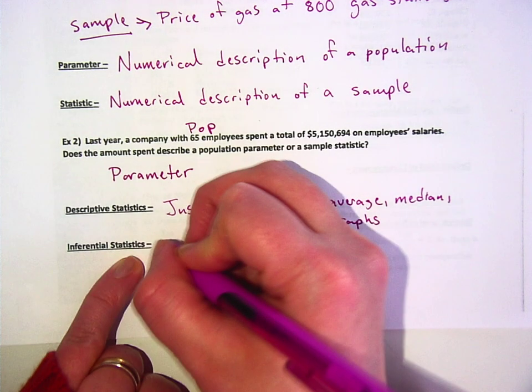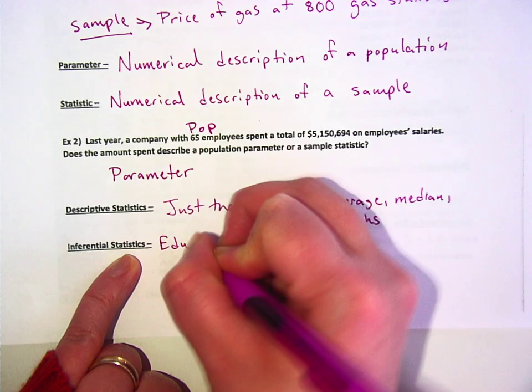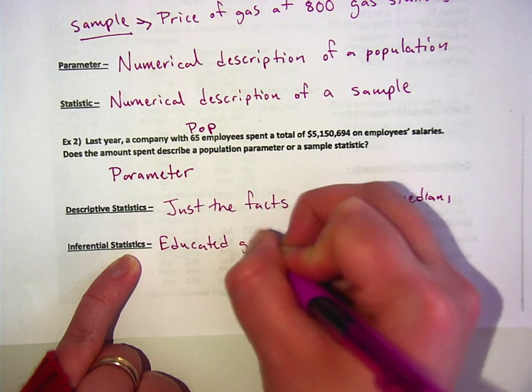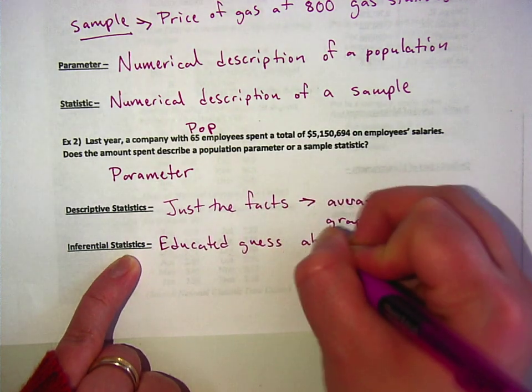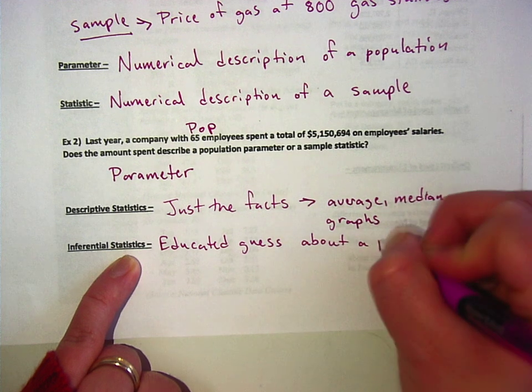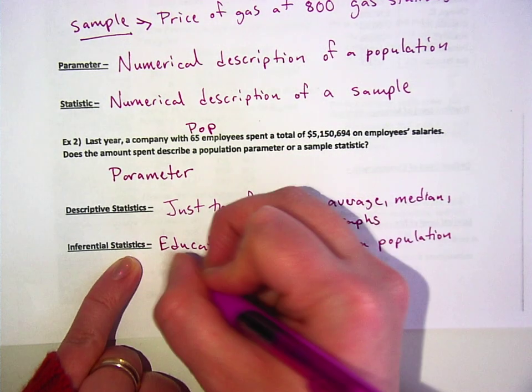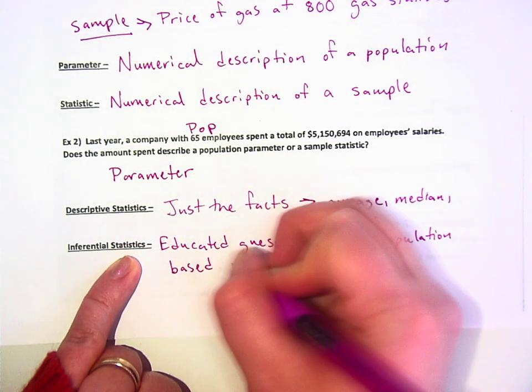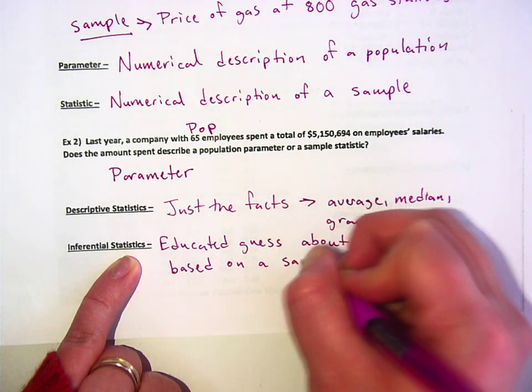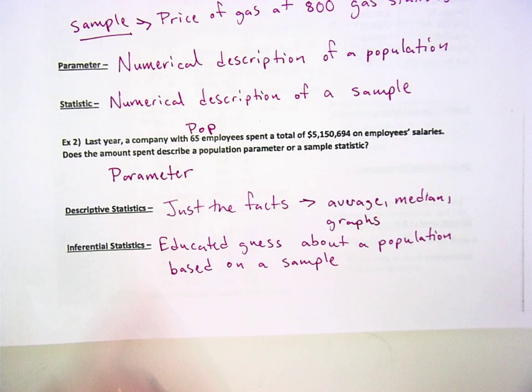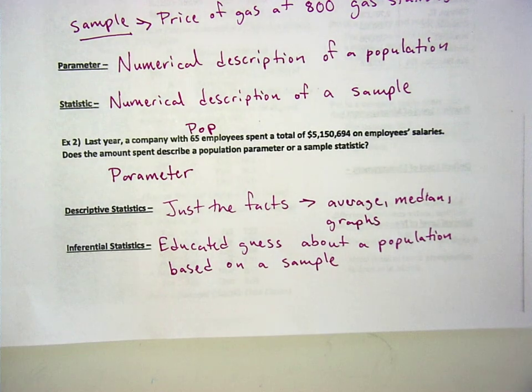Inferential statistics is an educated guess about a population based on a sample. Yep. So like to go back to the gas station example, they only surveyed 800 gas stations, not every single one in the United States. Right. So you can make an educated guess saying that the average would be about that for the whole United States.